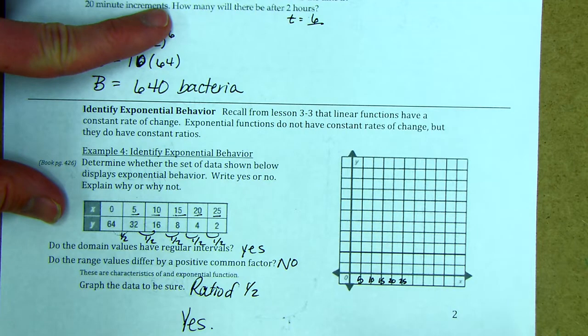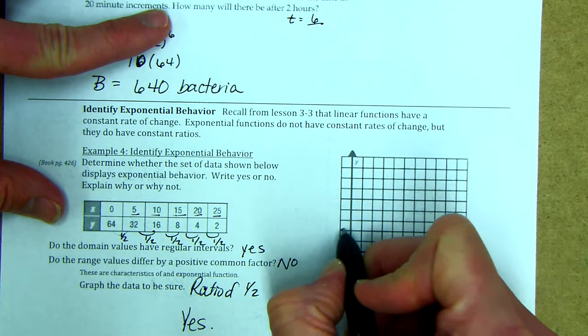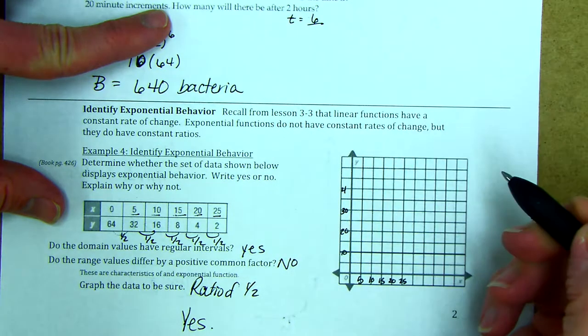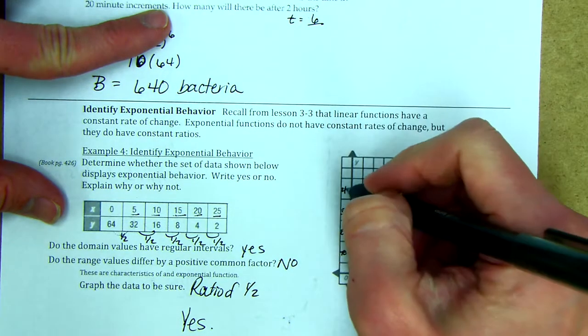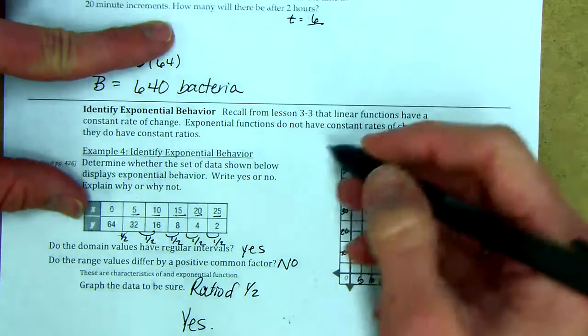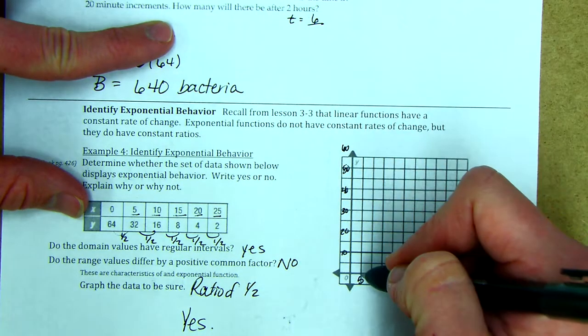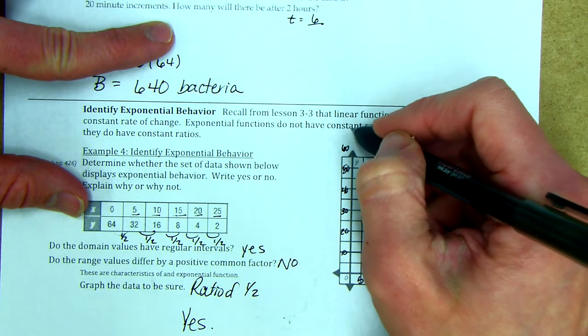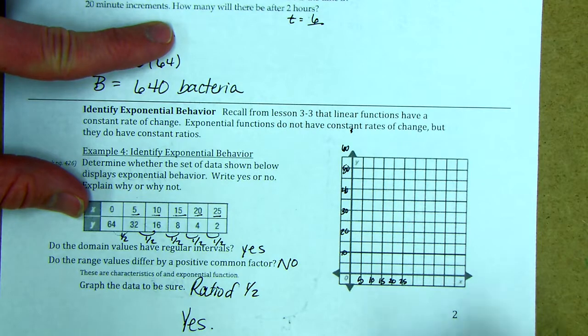And maybe, can we do 5s? 10, 20, 30, 40, I can't. Maybe I can, 40, 50, 60. So I can't fit that first one on there. 0 is not going to fit on there. 0 is at like 64. It's way up here, right? Not going to worry about that.